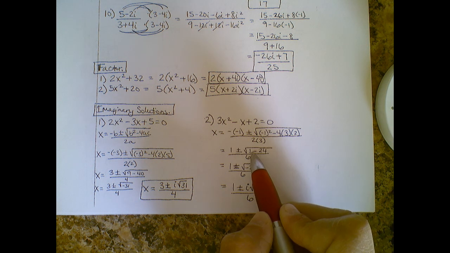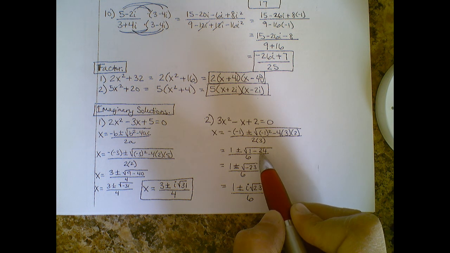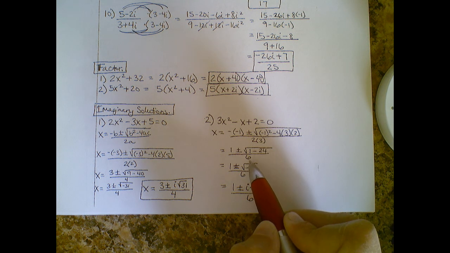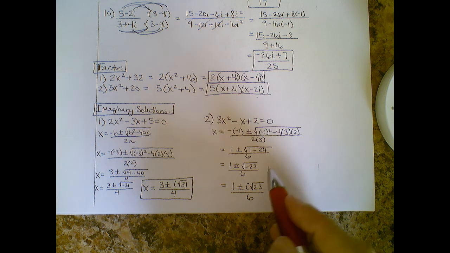Negative 1 squared is 1. Negative 4 times 3 times 2 is negative 24. And then 2 times 3 is 6. 1 minus 24 is negative 23. It's another negative. So we bring out our i, and that changes this to positive 23. We can't simplify the square root of 23. If we try to do our factor tree, we have no pairs. So then that is our final answer.